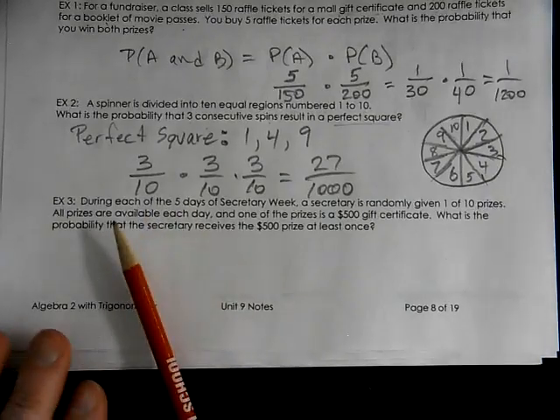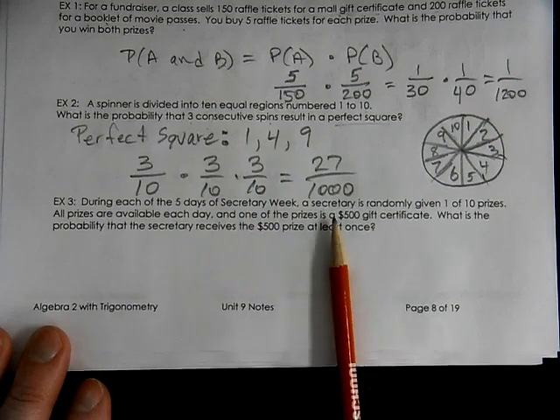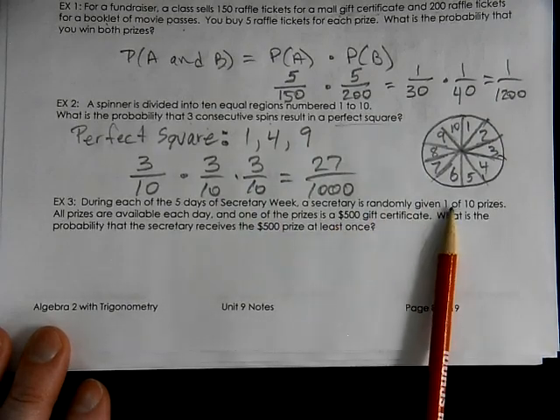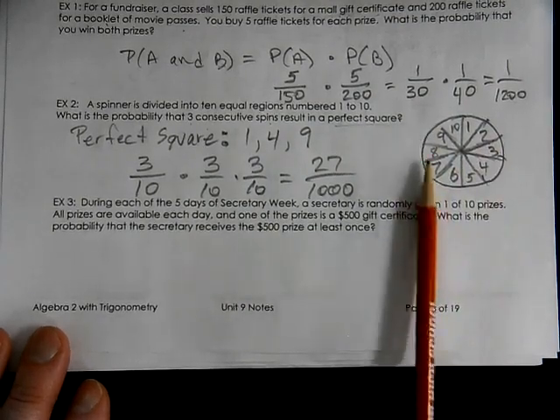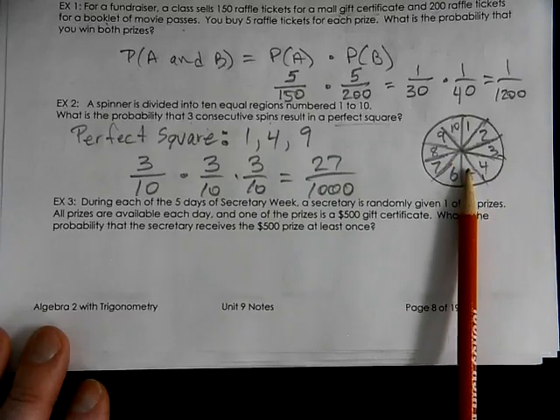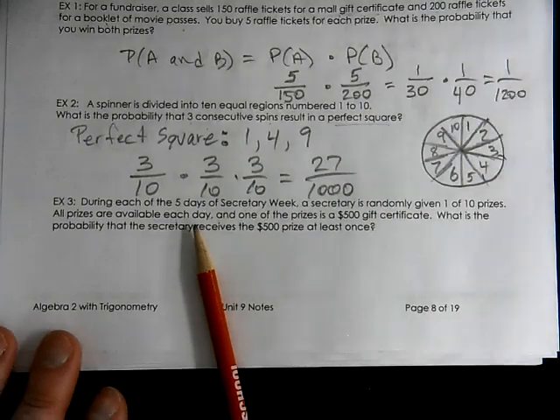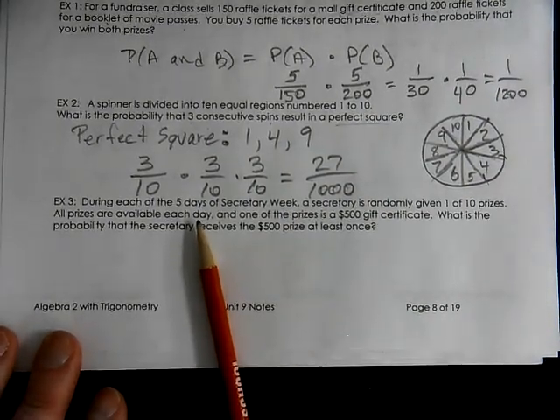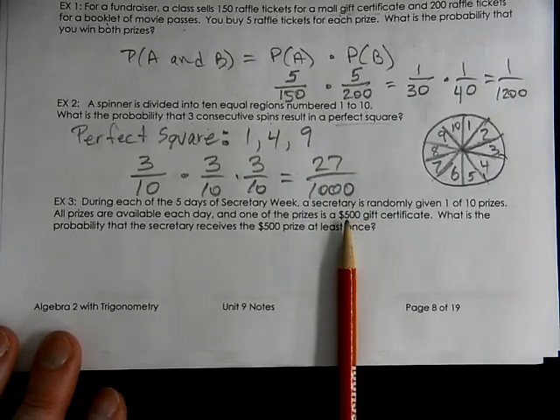So we're going to look at each day, each of the 5 days of Secretary Week. A secretary is randomly given 1 of 10 prizes. So she gets to do the spinner. She's going to land on a prize. All the prizes are available each day. That's important. That makes it independent. So each day, your probability is not changing. And one of the prizes is a super special prize. Whatever you want it to be, we'll call this a $500 gift card.